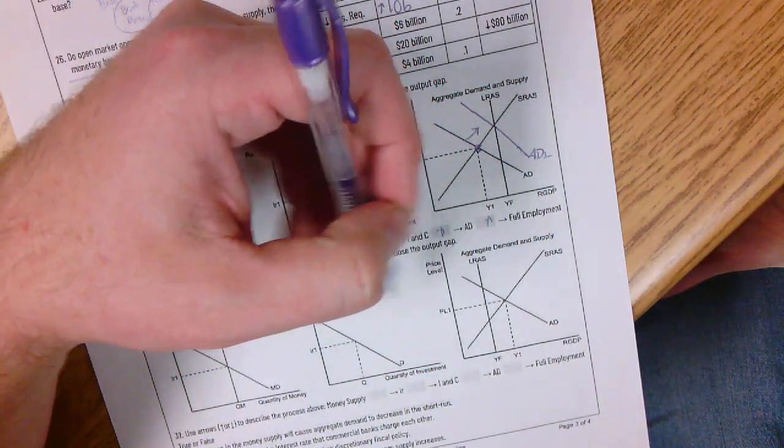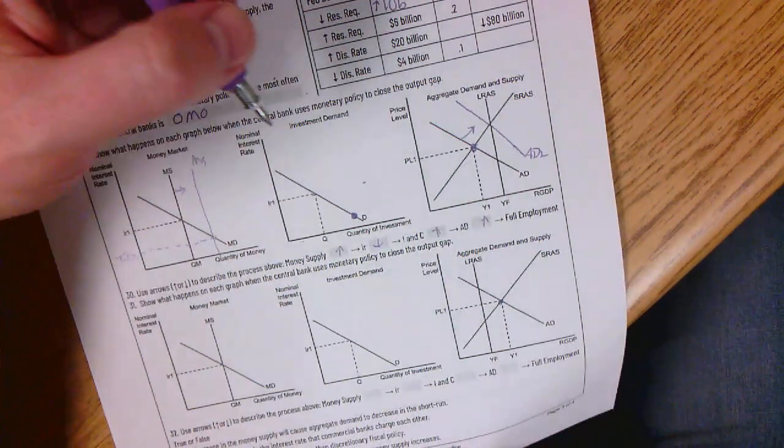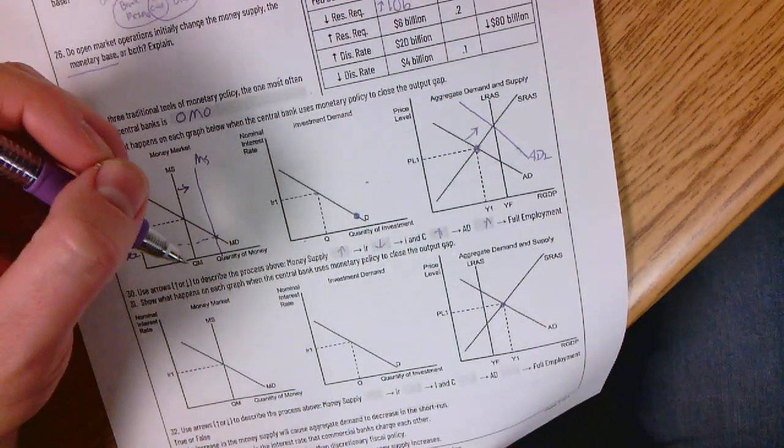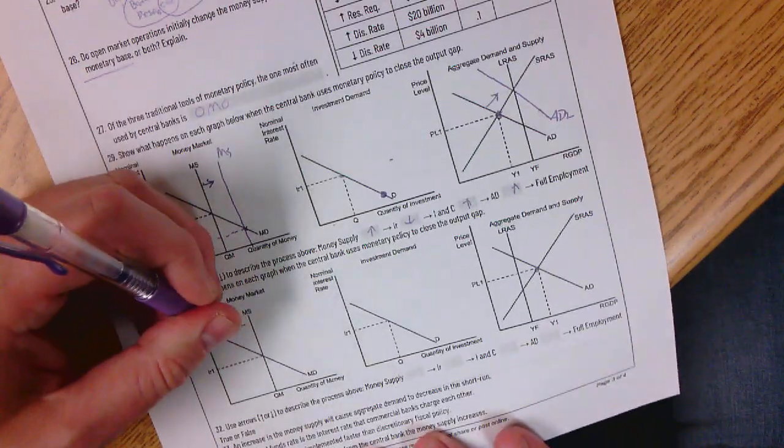If we're looking at this next one, we're in a positive output gap. We're overproducing here. Inflation would be the issue. So we'd want to use contractionary policies to slow things down. So if we wanted to slow things down, the Fed would decrease the money supply.